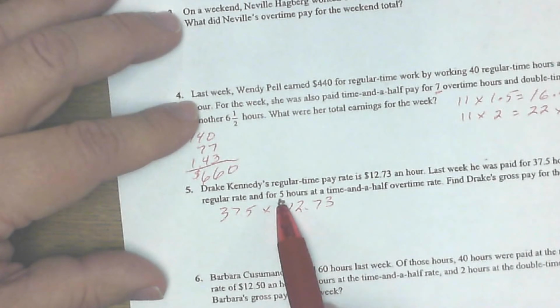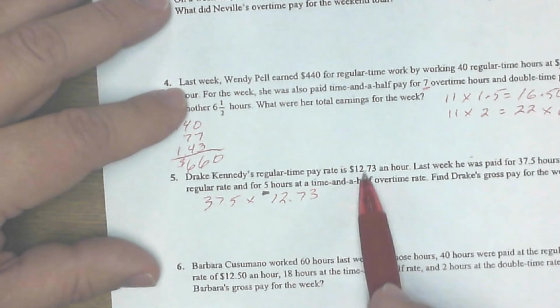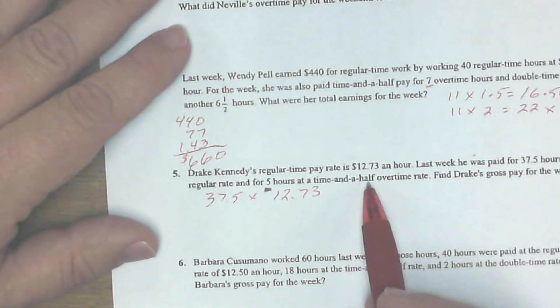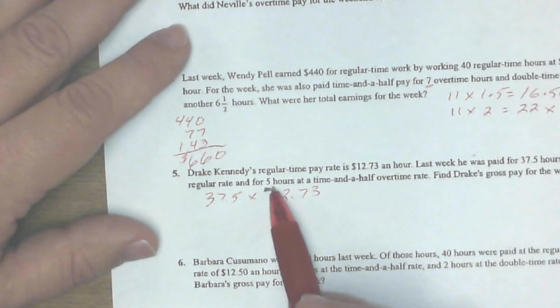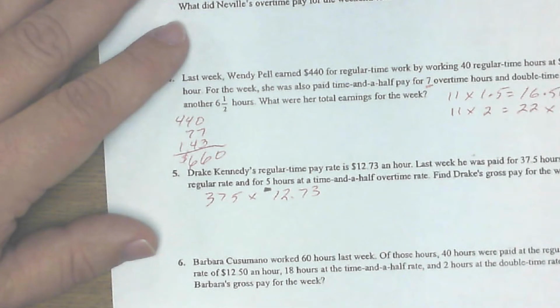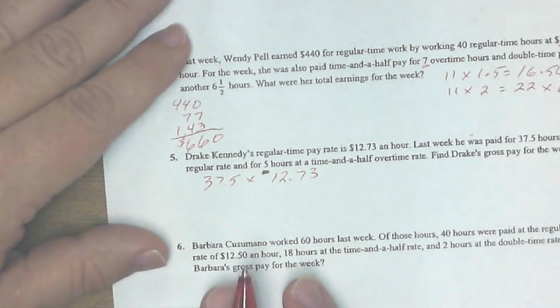He has 5 hours worth of overtime at time and a half. So you just do the standard again, 1.5 times 12.73 times the 5. That'll give you that one.